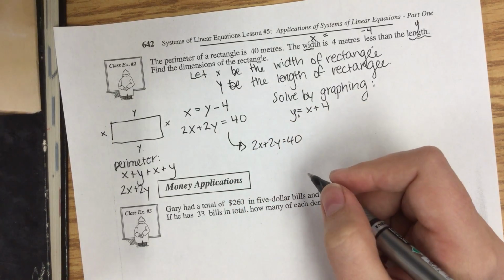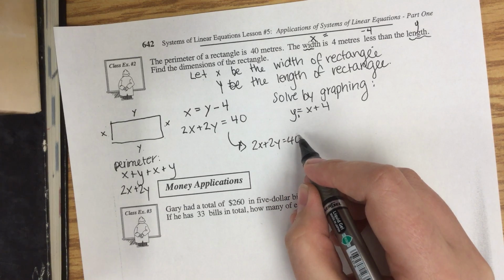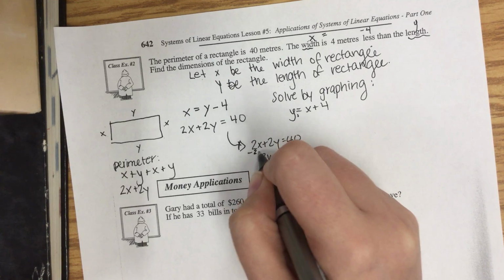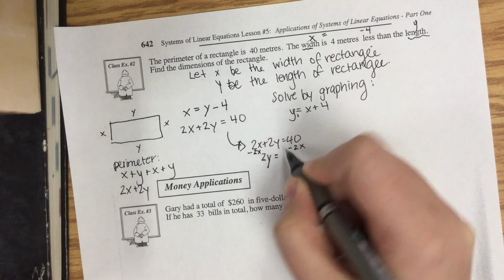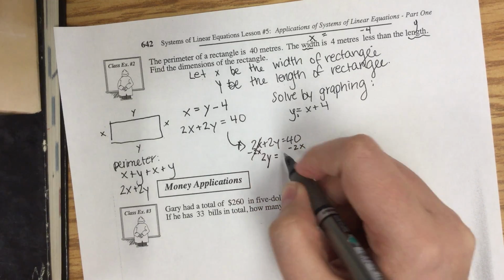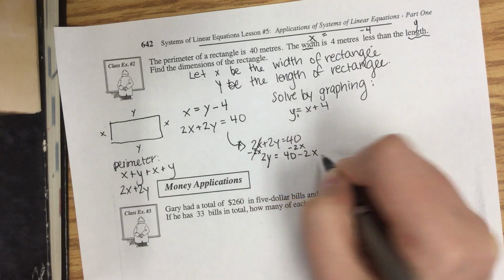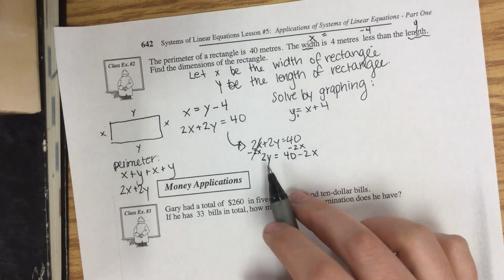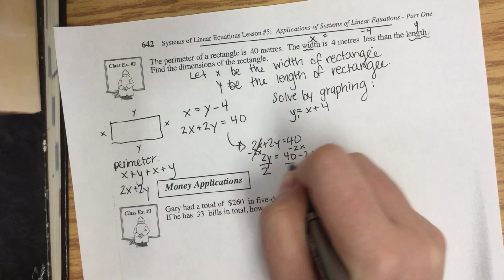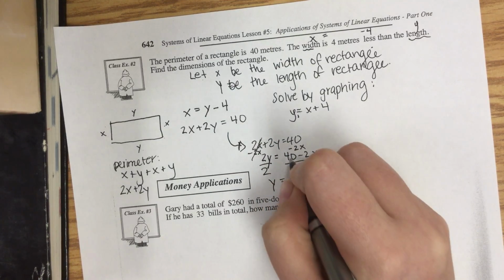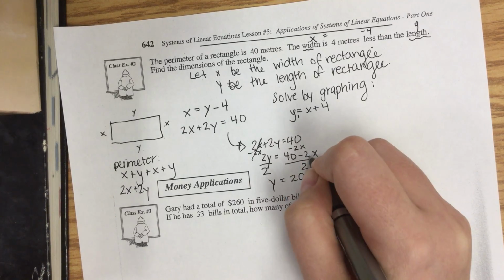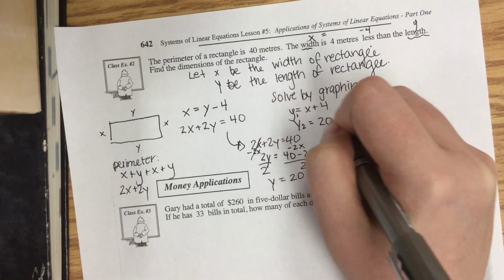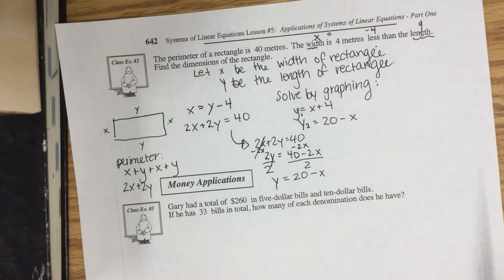because I'm trying to get to y equals, which means x and 40 have to be on the same side. So I'm going to leave the 2y alone, but I don't want the 2x next to the 2y. In fact, I'm going to take away 2x so that it disappears from my left side, and on my right side I'm left with 40 minus 2x. But again, this has to be 1 y equals, so I have to divide everything by 2. 40 divided by 2 is 20, 2 divided by 2 is 1, so 20 minus x. And so in y2, I'm going to graph 20 minus x.